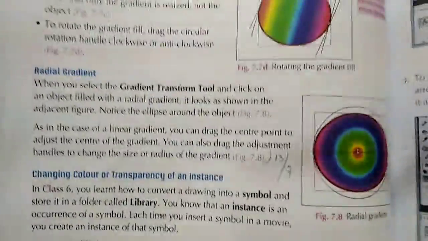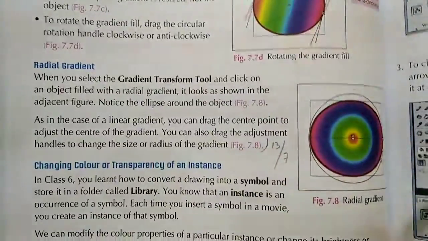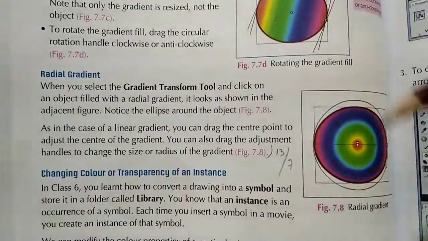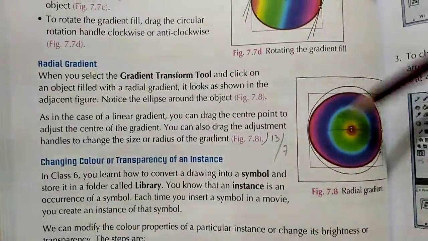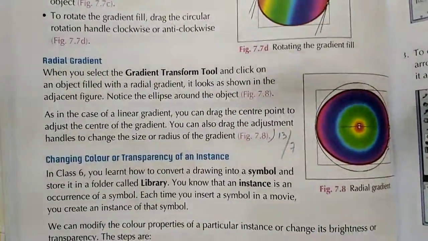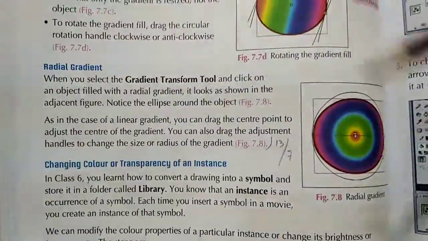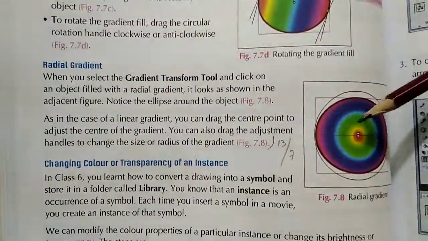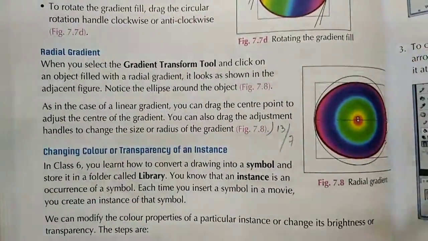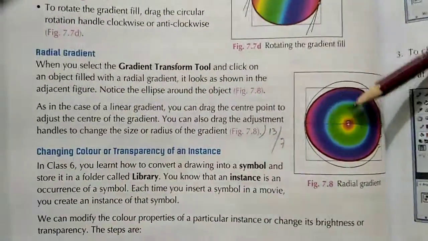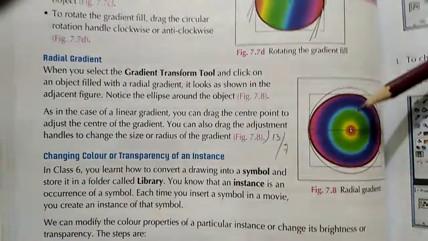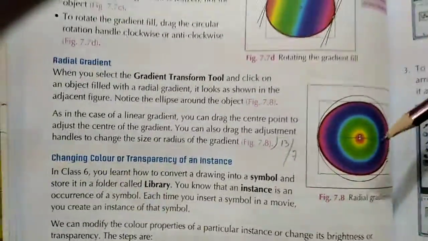The Flash tool also gives you the option to change the type of this gradient. For example, if you want the gradient in a circular format, you can change it to the radial gradient, so the colors will change in a circle. The same options apply on it. If you want to change the size or the center, you can apply the same options on it.